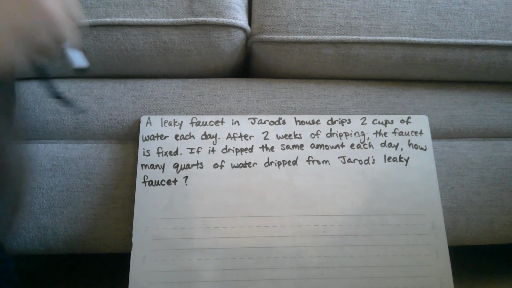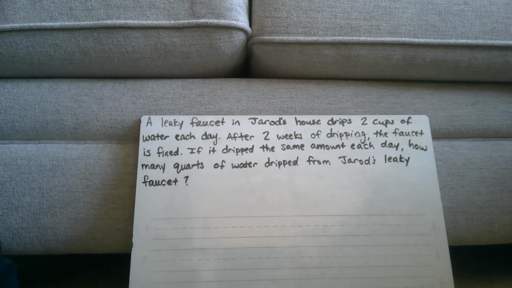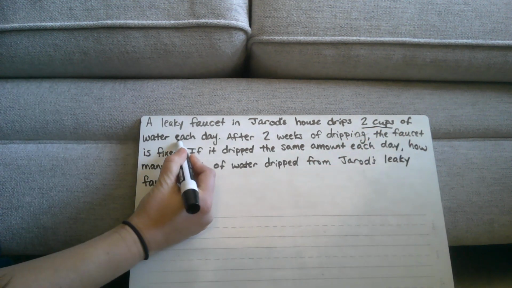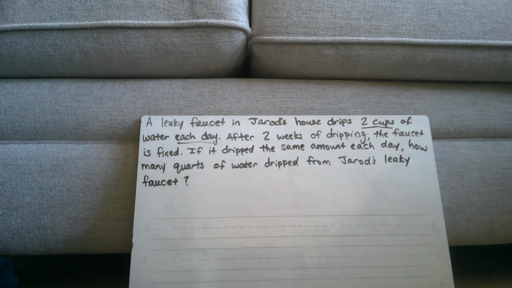Now remember that multi-step problems means that it's going to be more than one step. So if you would just do one equation today, then we probably know our answer is incorrect because it's a multi-step problem. So let's find our important information. We know that it drips 2 cups each day. So that means on the first day it drips 2 cups, the second day it drips 2 cups, the third day it drips 2 cups, and so on.